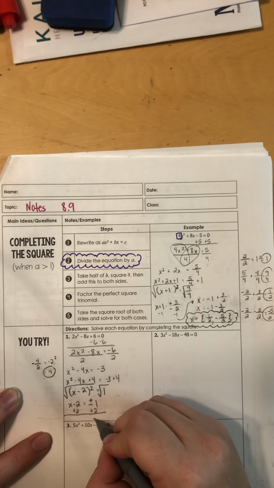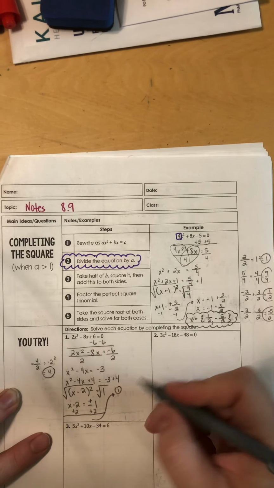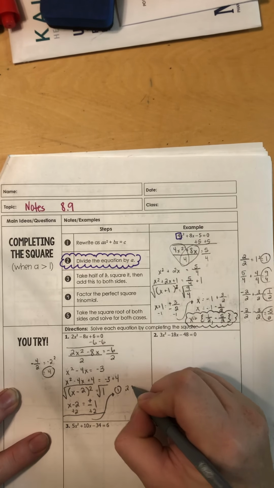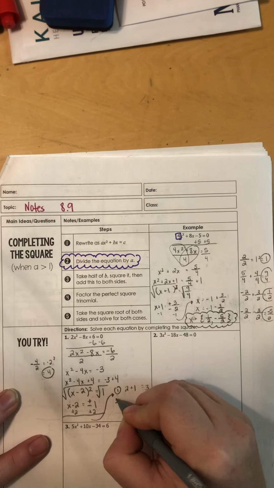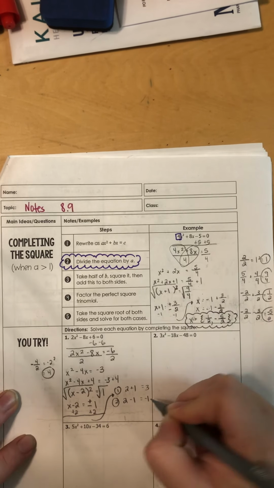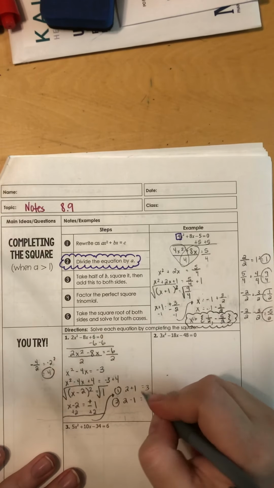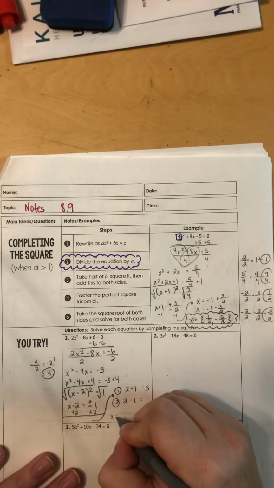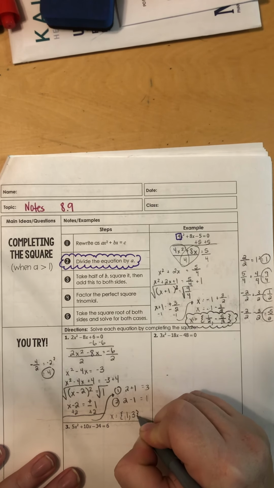Okay, so now this is where I get my 2. So I have 2 plus 1, which is going to give me 3. And my second one is going to give me 2 minus 1, which is 1. So then I have x is going to be equal to 1 comma 3.